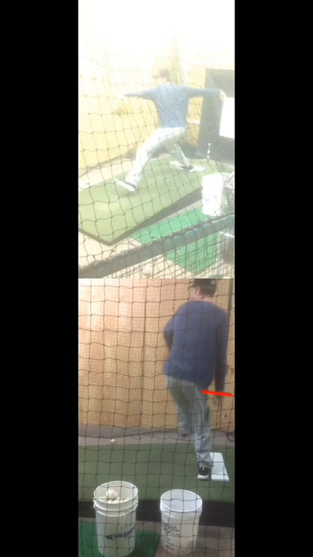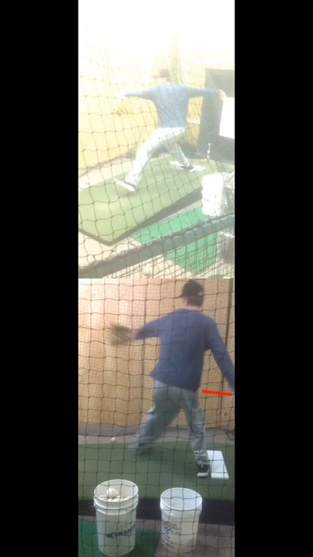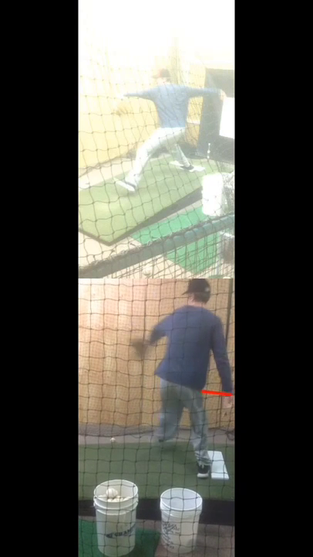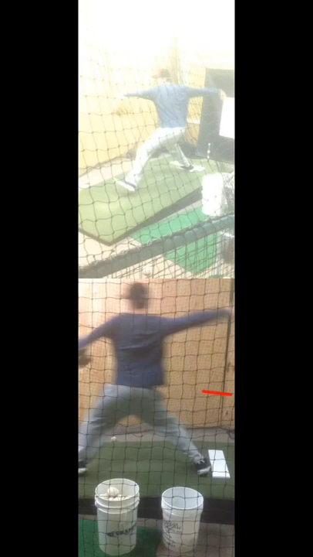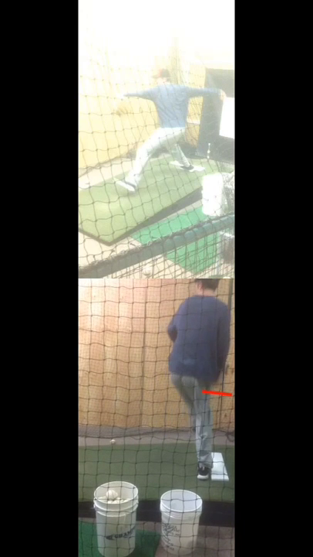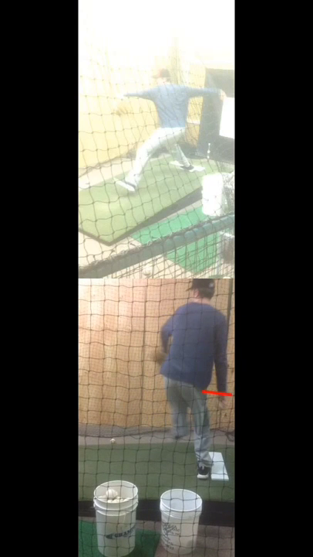So you can see you're going all the way up to your leg kick, you're coming out of it, and now you're initiating back hip movement. Well, by that time, you're already going into rotation. So what we want to do is start that linear movement, directional movement towards home plate much sooner, okay?